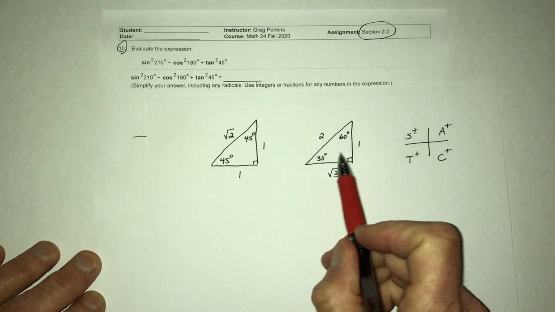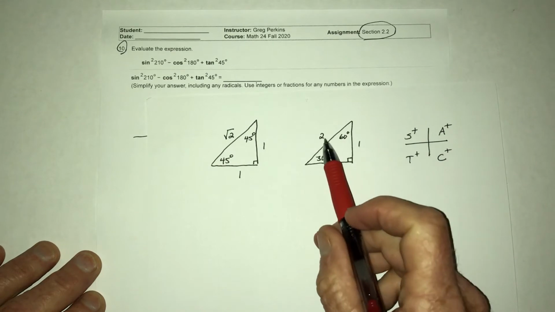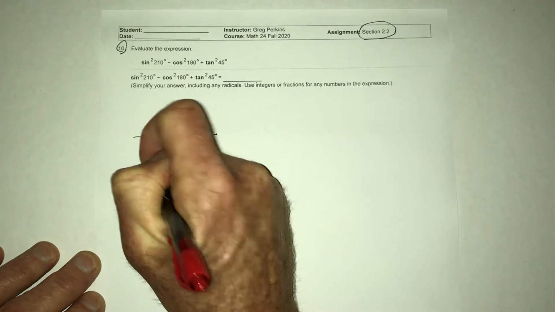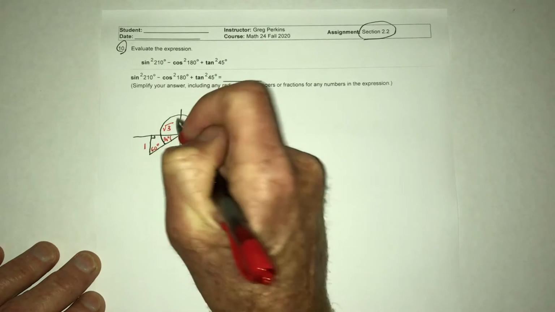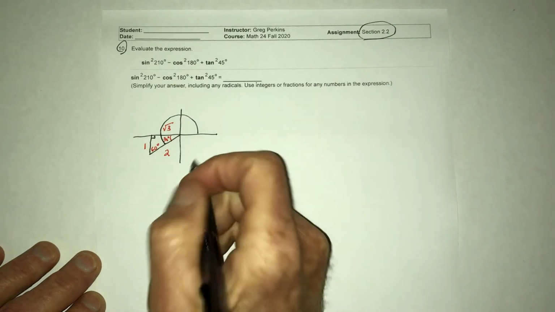So across from 30 is a 1, across from 60 is a radical 3, and across from 90 is a 2. So across from 30 will be a 1, across from 60 is the square root of 3, and across from 90 is a 2. And then it said find sine.